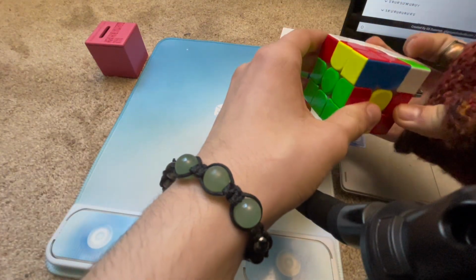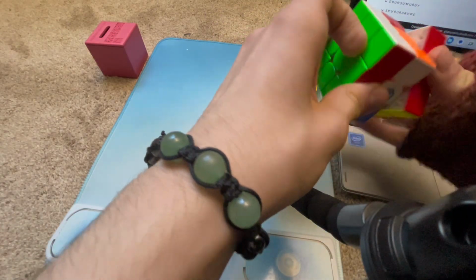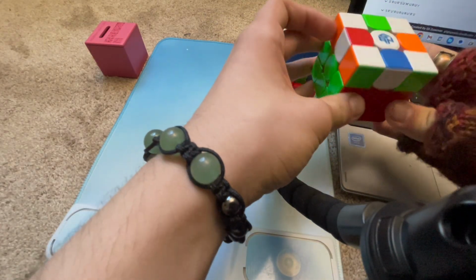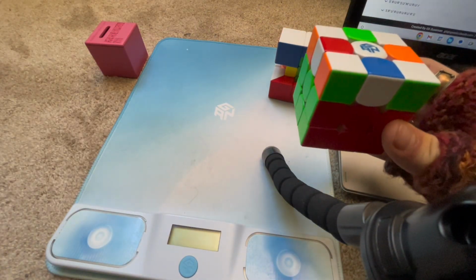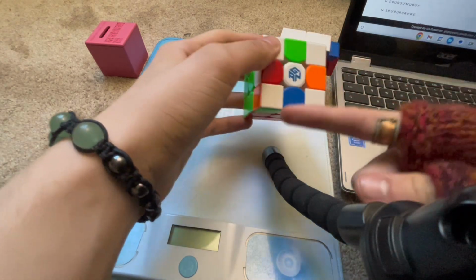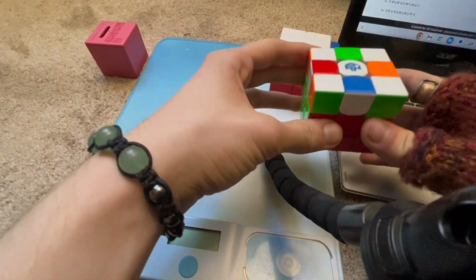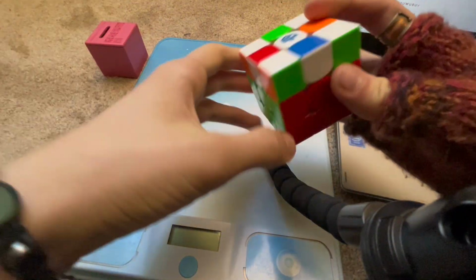So yeah, this is so simple to recognize. You just see none of the edges are facing up. That's all you need to know, okay? It's just a checkerboard. That's the easiest way to recognize it, okay?